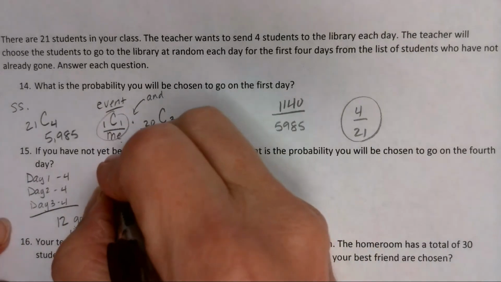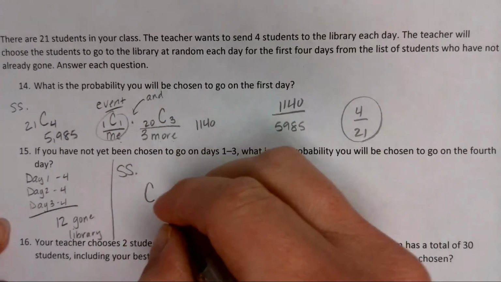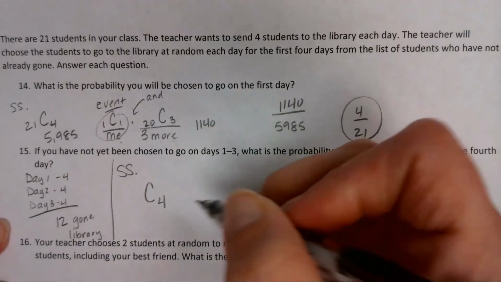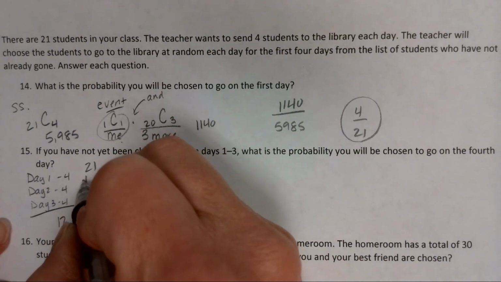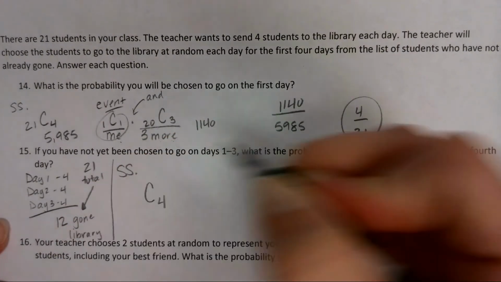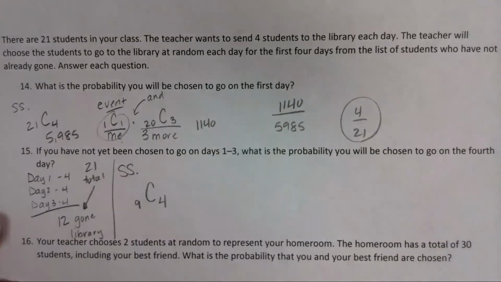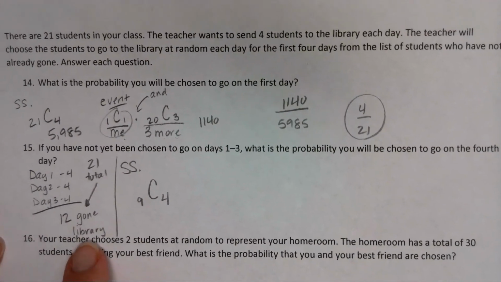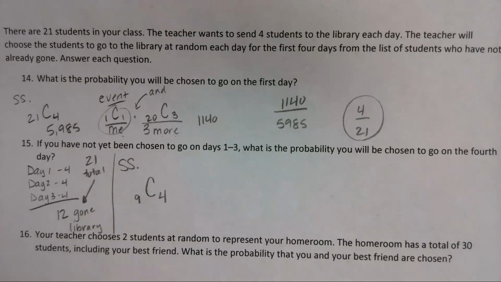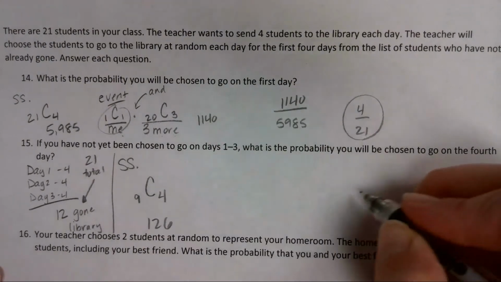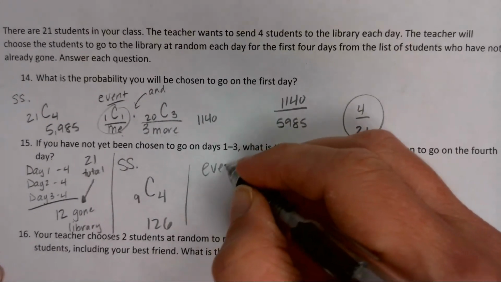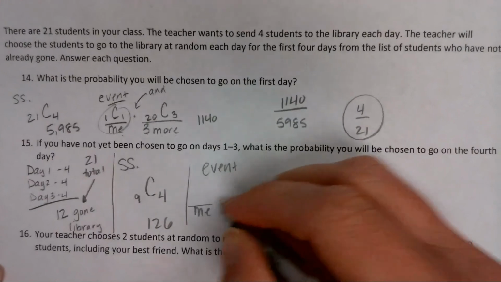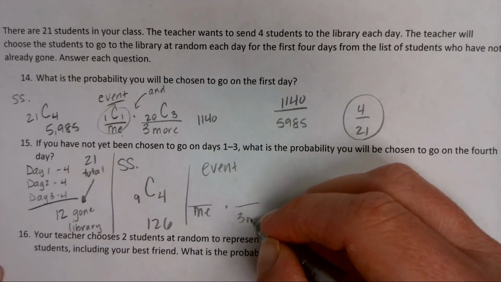So my sample space, I'm still choosing 4 students, but out of my list, I had 21 total. 12 have already gone. There are now 9 students to choose from because I need to take out these 12 that have already gone. So 9 choose 4 is 126. That is my denominator. All right, my event is for me to go. So there's me. And then here are 3 of my classmates.